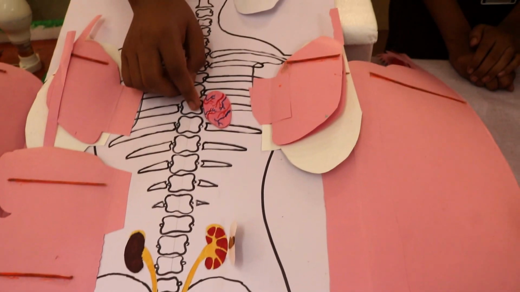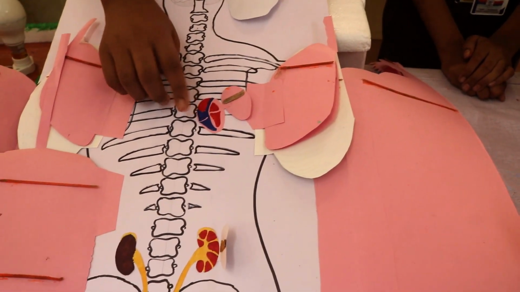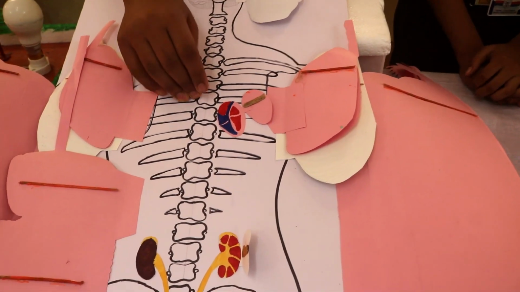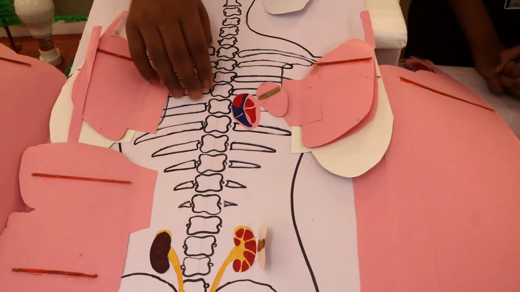This is the heart. Inside the heart, 4 chambers are present. The upper chambers are called atria. The lower chambers are called ventricles.